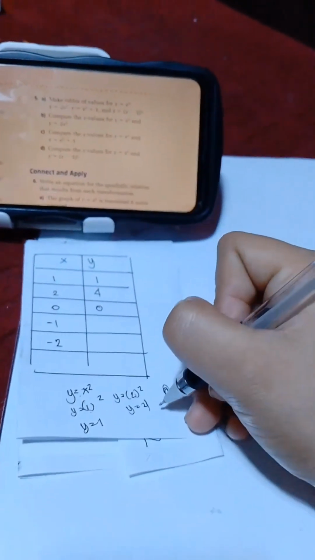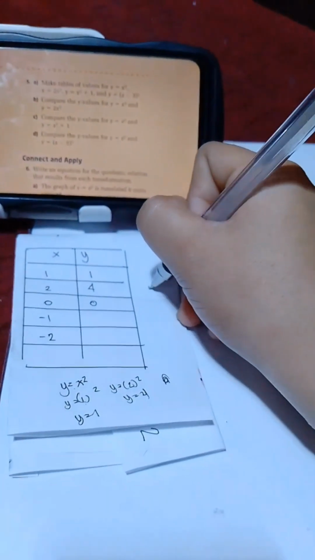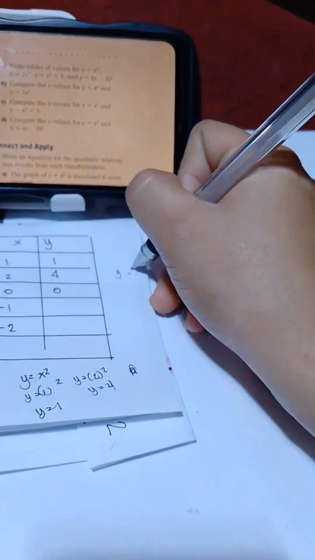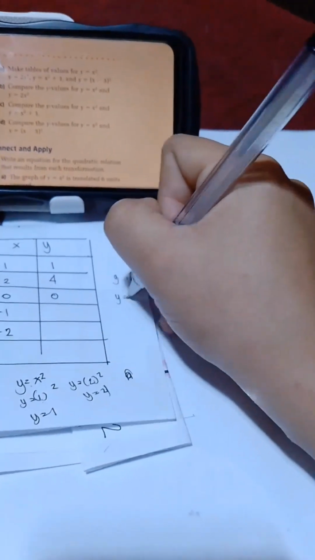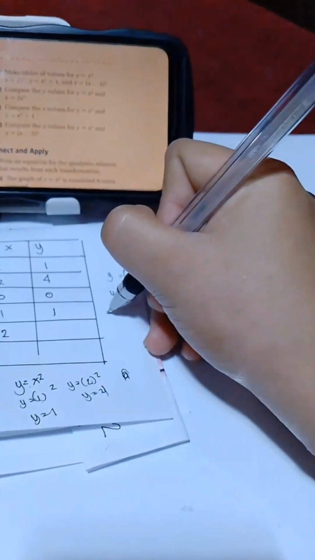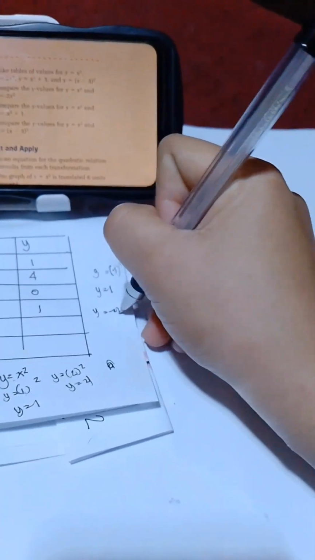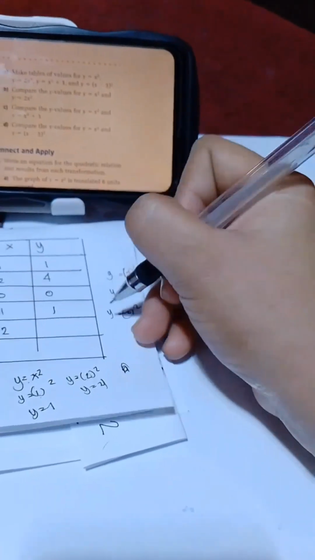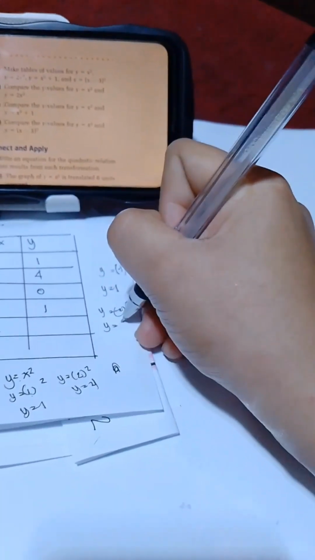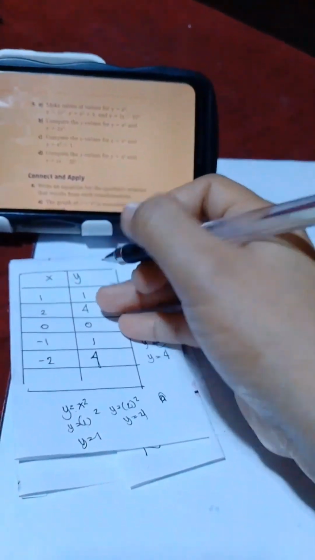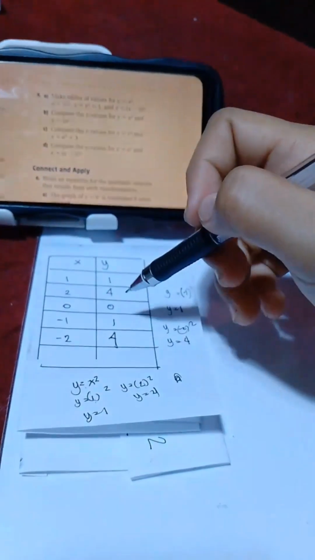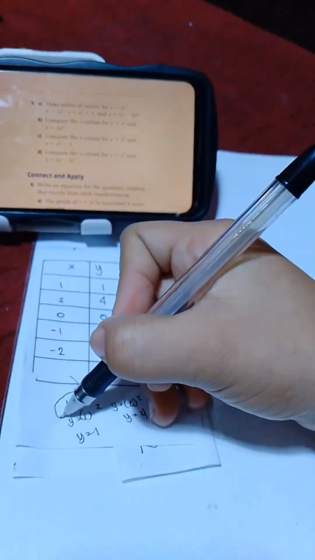You also have negative 1: y equals negative 1 squared, so y equals 1. We also have negative 2 squared, and the answer is positive 4. So this will be the table of values of y equals x squared.